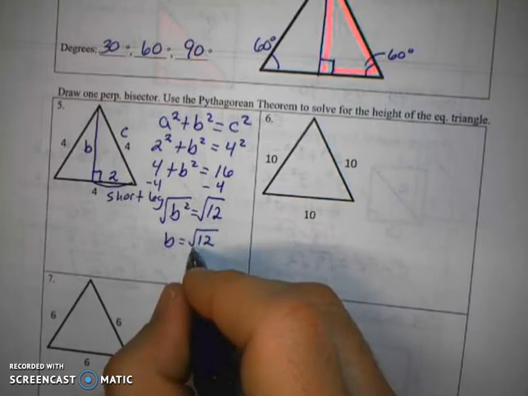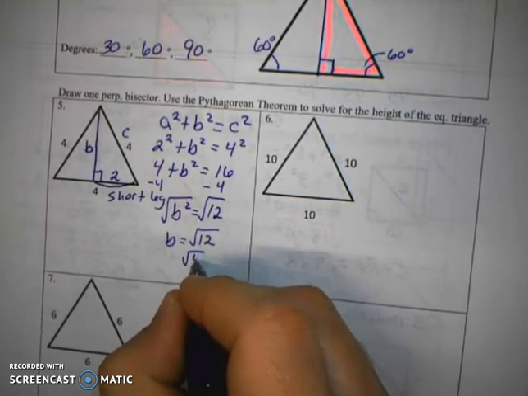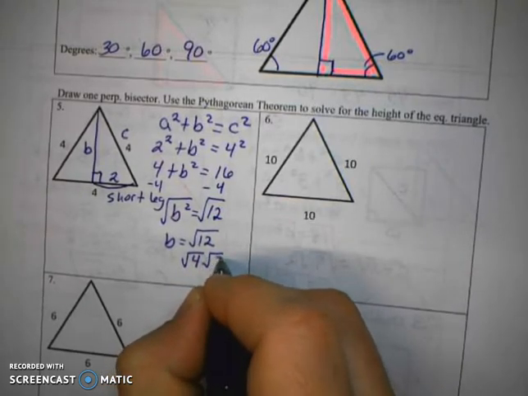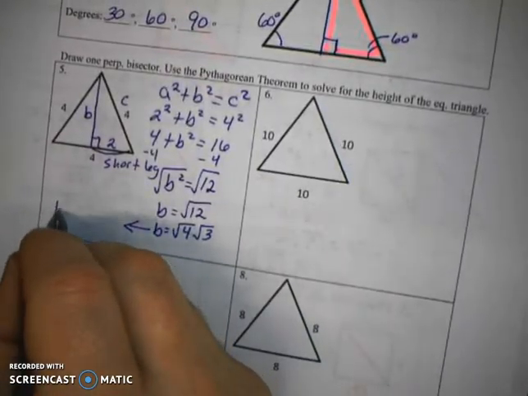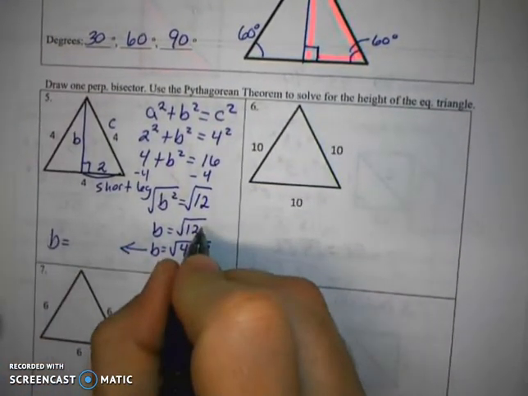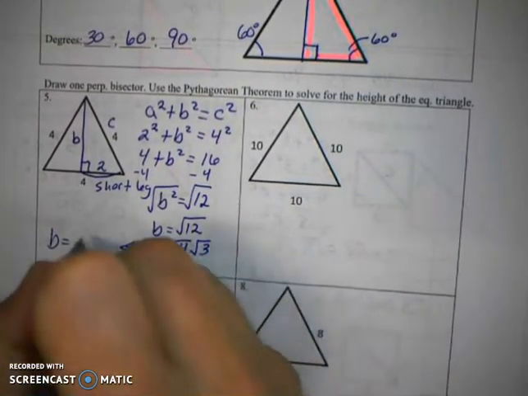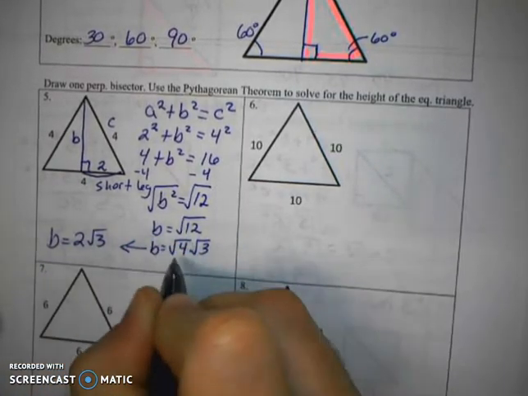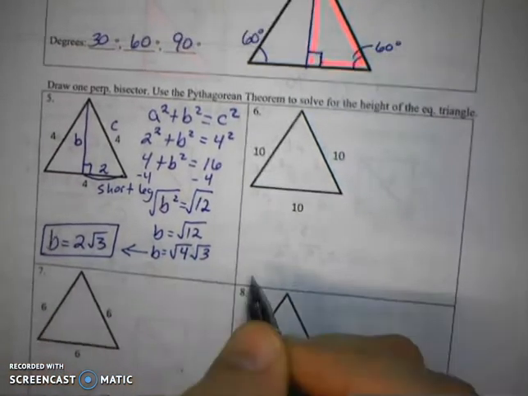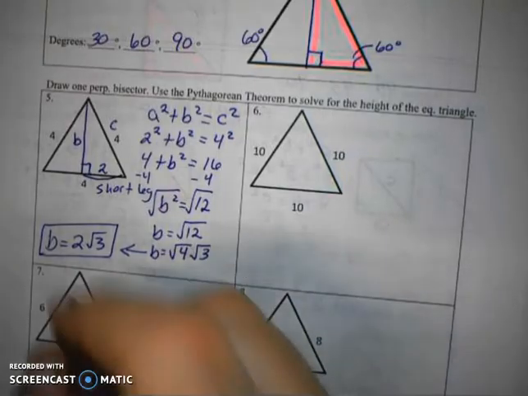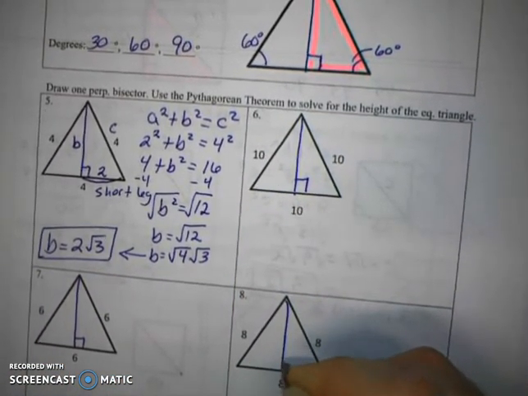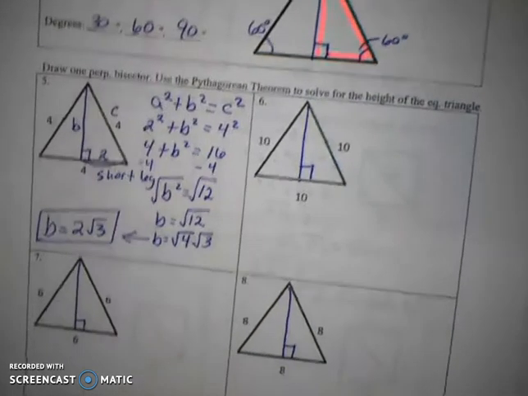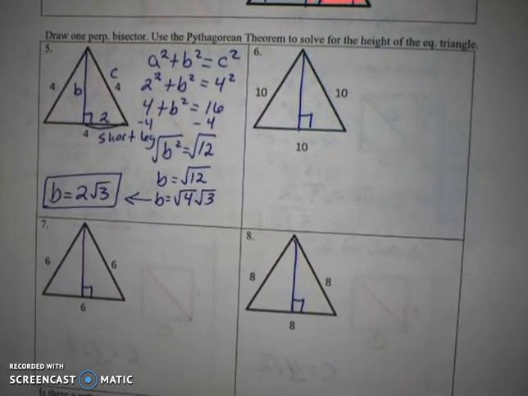Now you should notice the largest perfect square factor of 12 is 4. So if I divide 12 by 4, the other number is a 3. So the square root of 12 can be better written as 2 square root of 3, because the square root of 4 is just a 2. And so I want you to find these other 3 lengths for that altitude. Again, you'll need to pause the video, give class time to work these out. When everybody thinks they have an answer, you can continue watching the video.